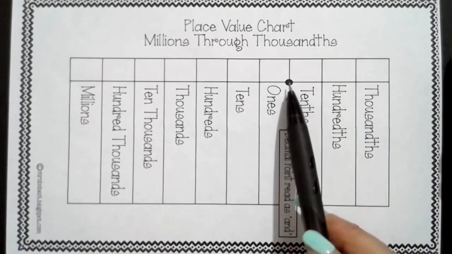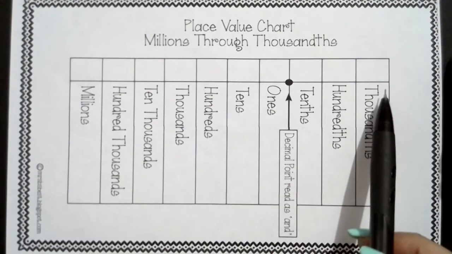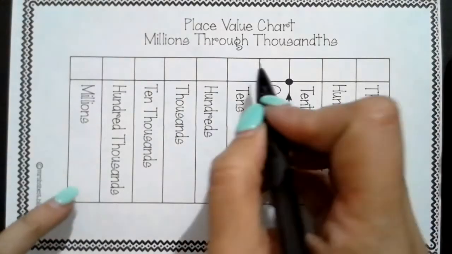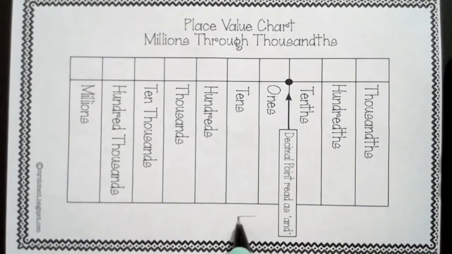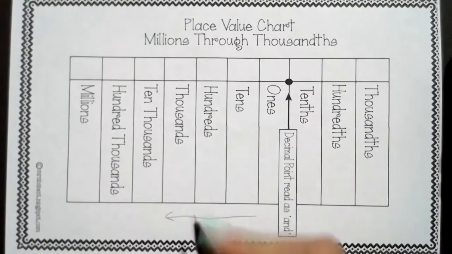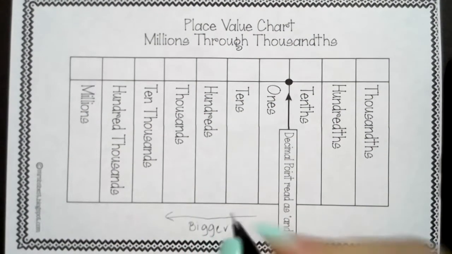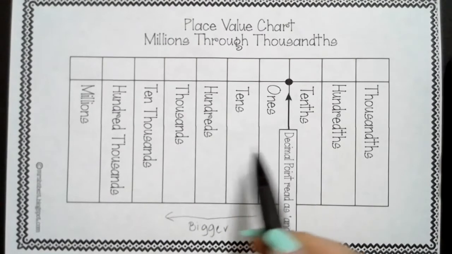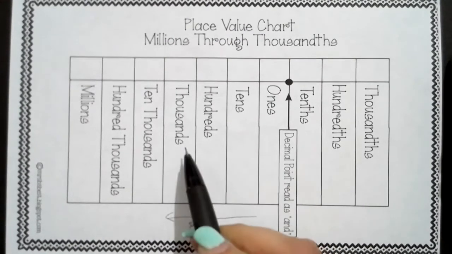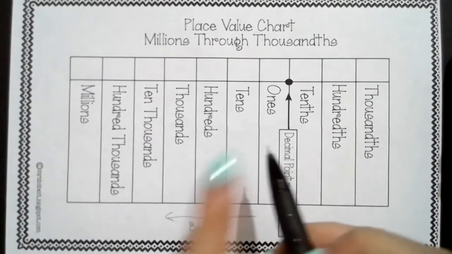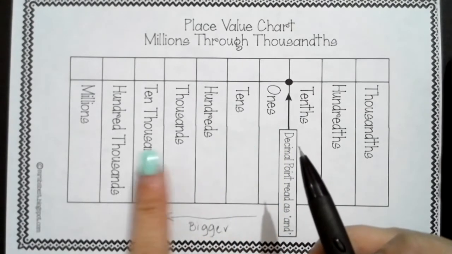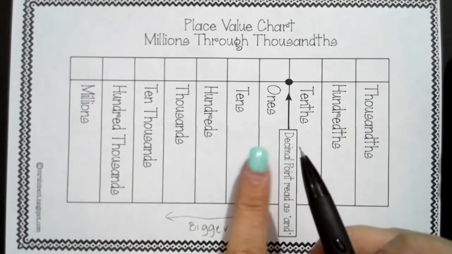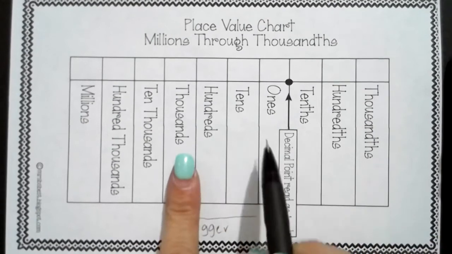What you need to know is on the other side of the decimal. So when we go this way, the numbers get bigger, don't they? Right? We understand that $10 is bigger than $1. $100 is bigger than $10. $1,000 is bigger than $100. So every time you go over 1, you are going 10 times the last one you left.